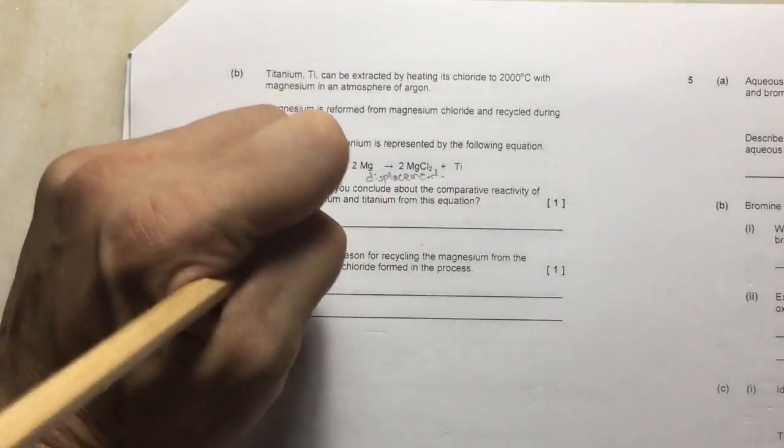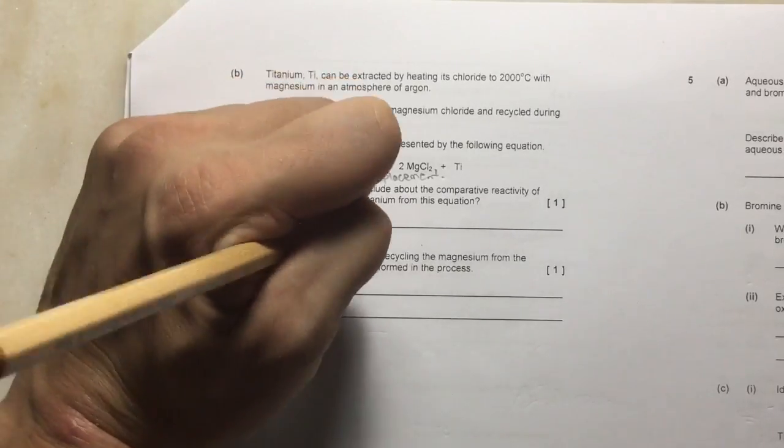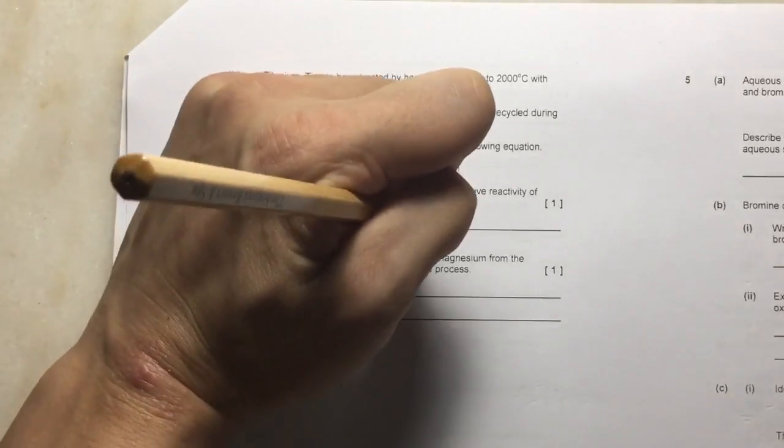It tells me that magnesium, okay, I write short form, you write longer, is more reactive than titanium.